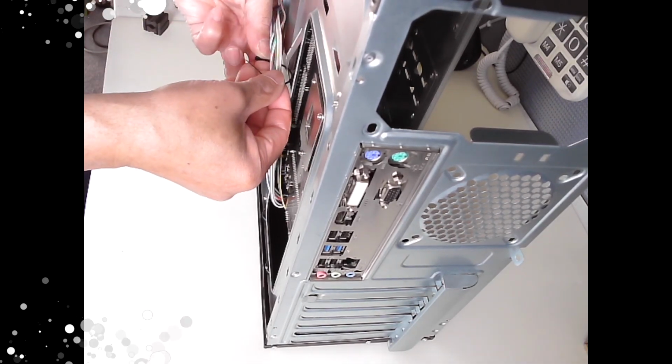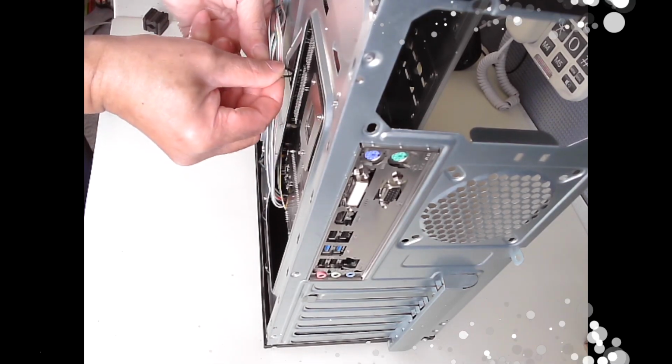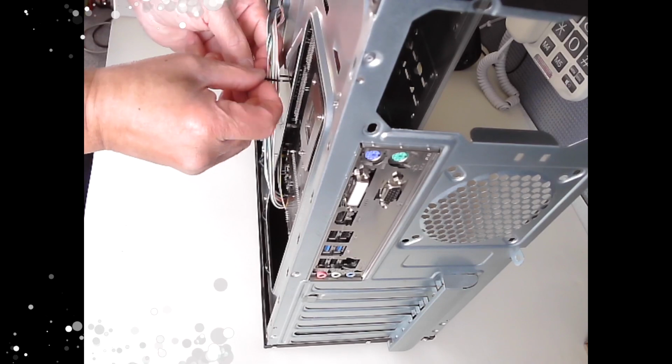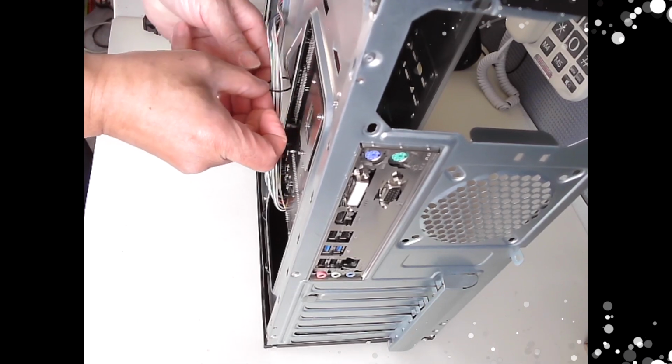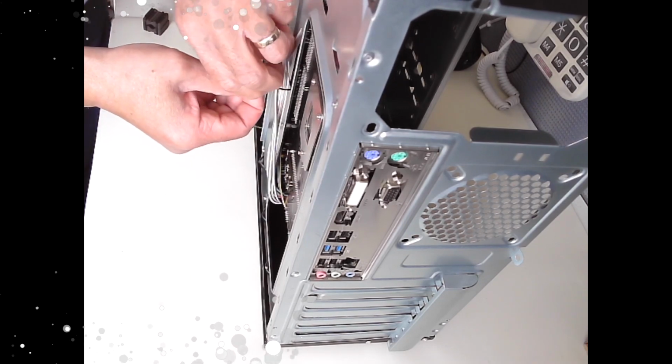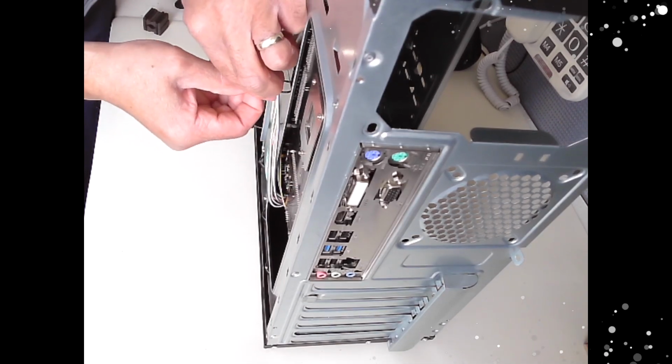Yeah, just keep it out of the way, just keep it neat.